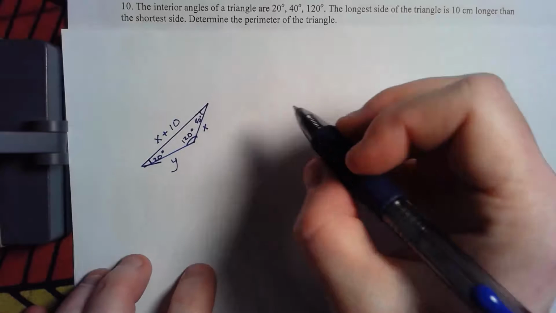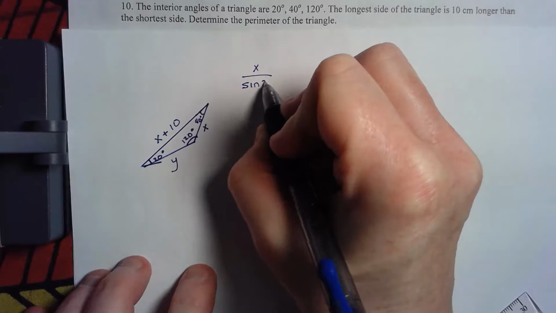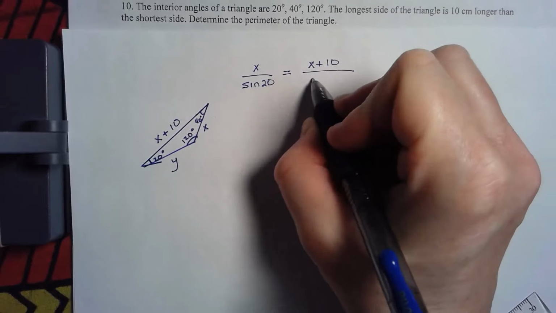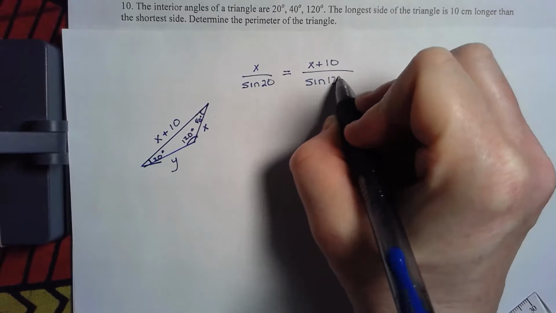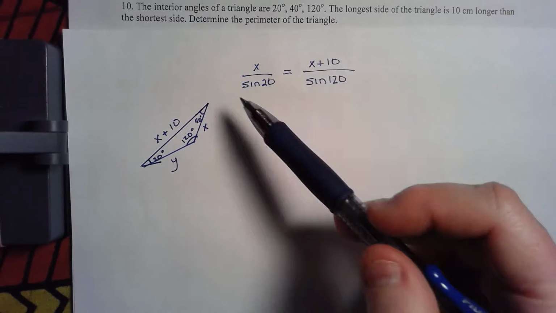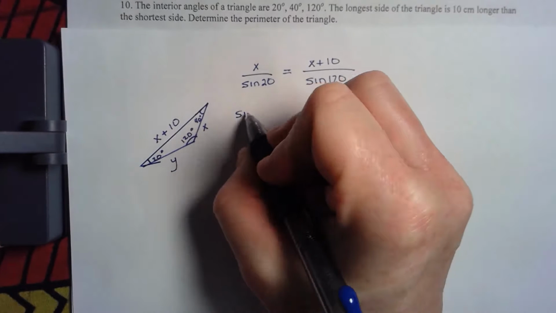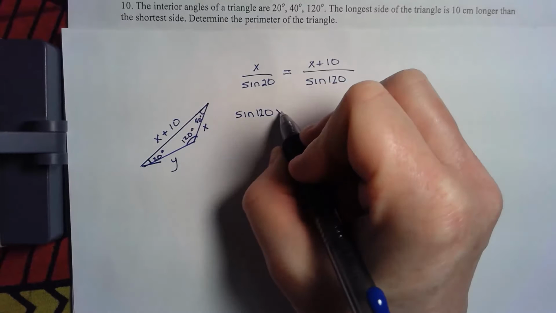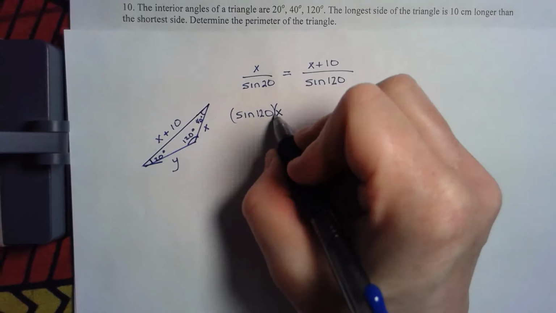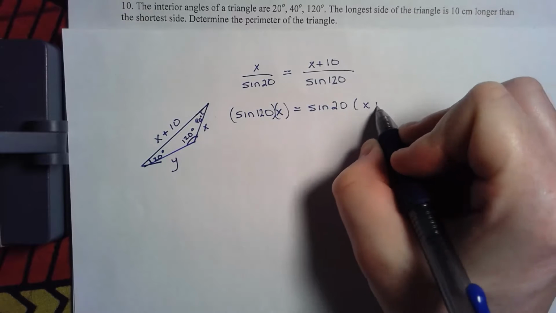So I know that I have x over sine 20 is equal to x plus 10 over the sine of 120. Okay, and so if I rearrange all this, I just need to isolate x's on one side and my numbers on the other. So I'm going to go ahead and do that. I'm going to do the sine of 120 times x is equal to the sine of 20 times x plus 10.